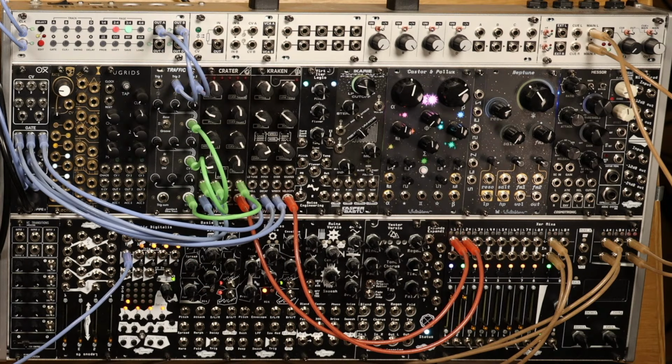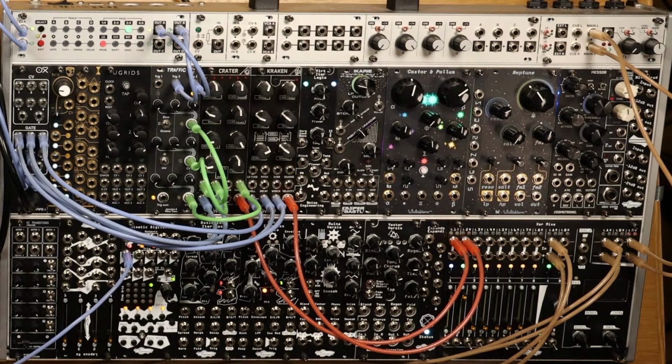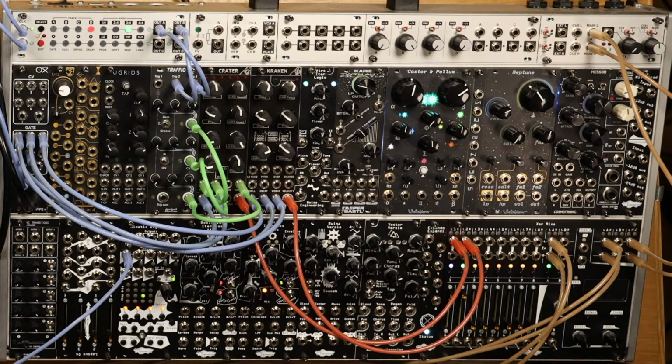So let us patch these outputs into, we might need to attenuate here, but let's try it just without first. Actually, no, let's go through the attenuator. That's probably wise. And let's see.